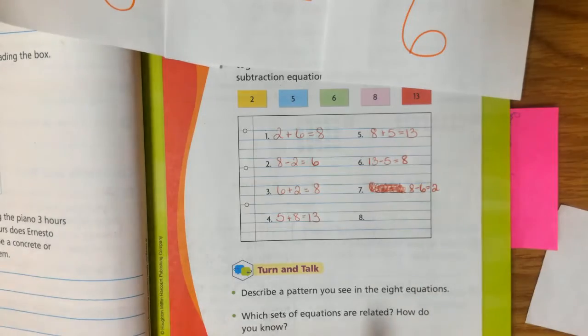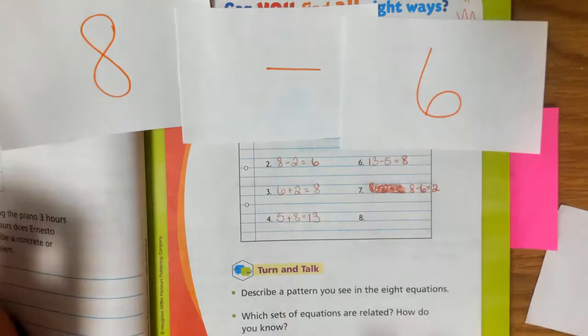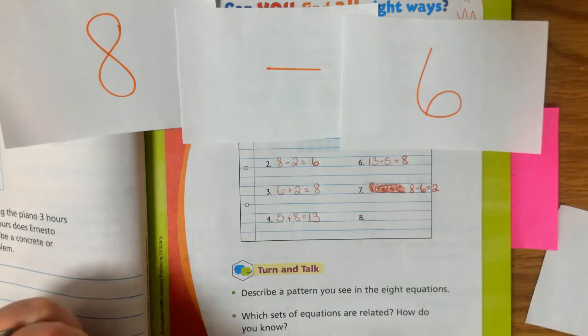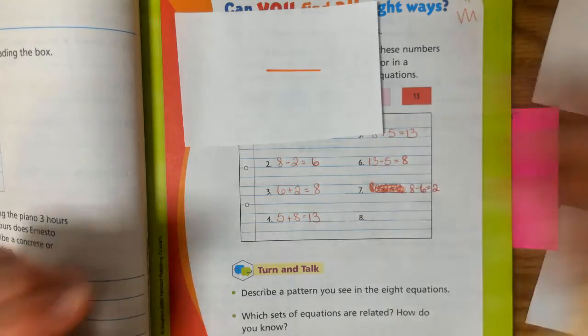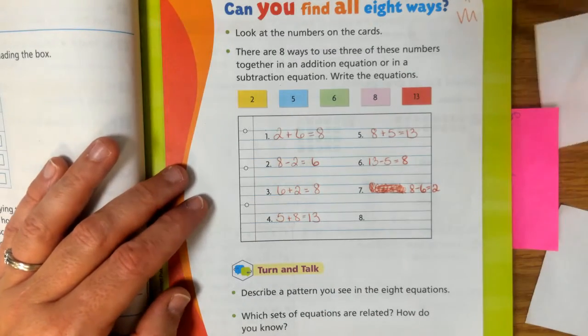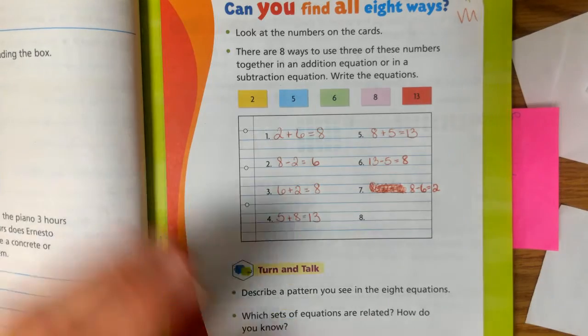There we go. That's why I messed up, because I did do 8 minus 2, but I didn't do 8 minus 6. Okay. And then we need one more, and that's going to be 13.